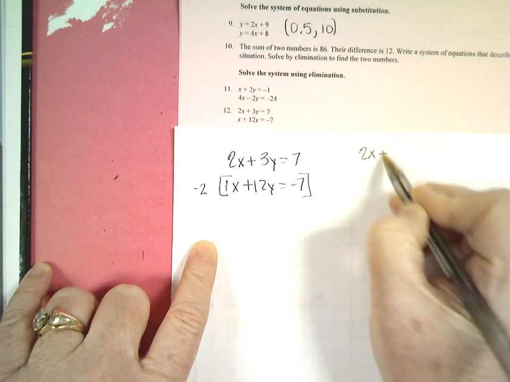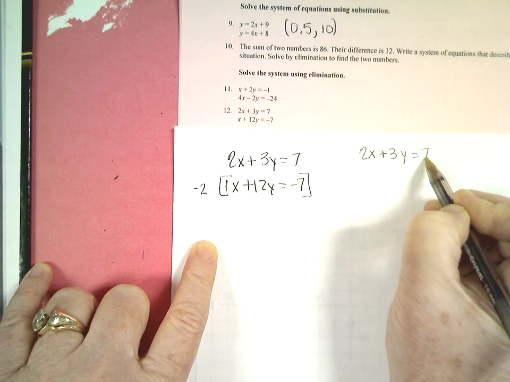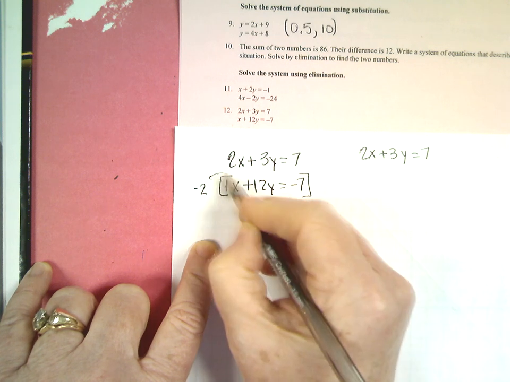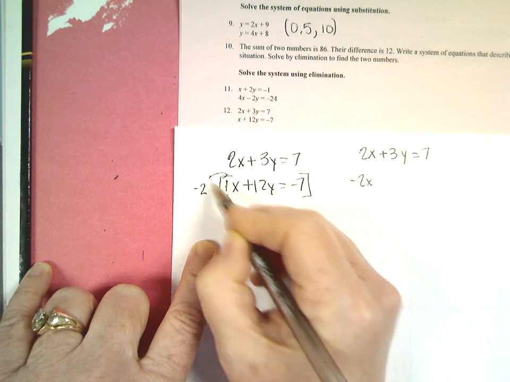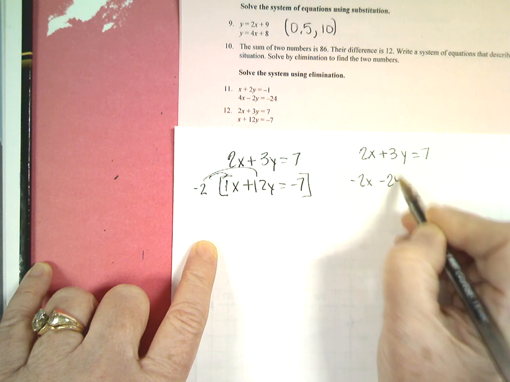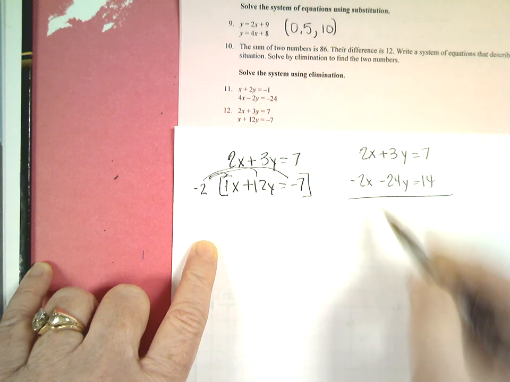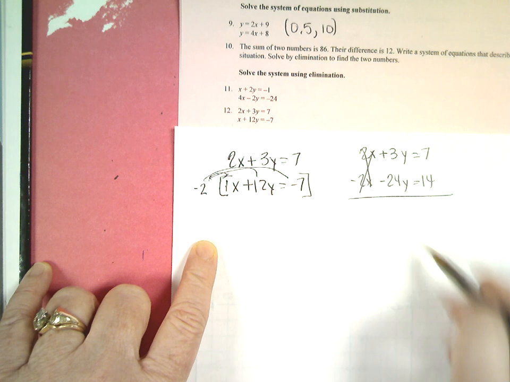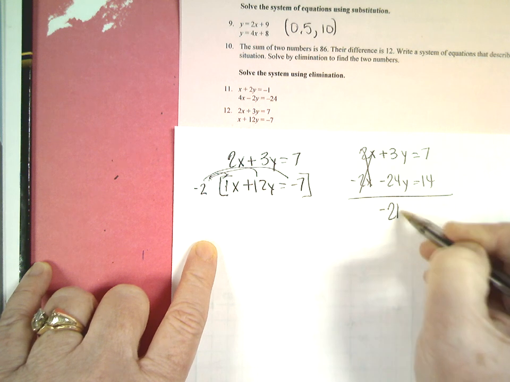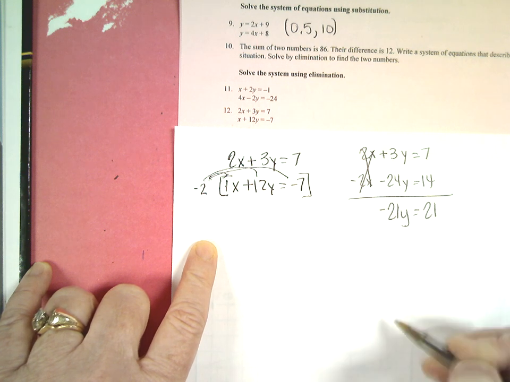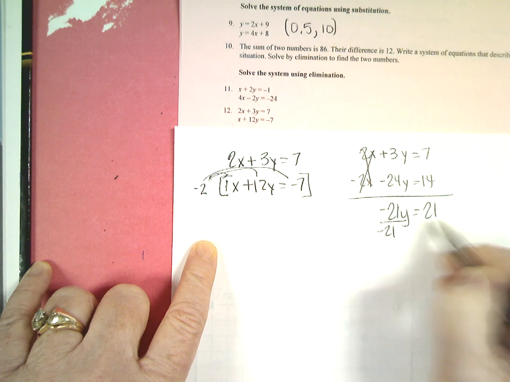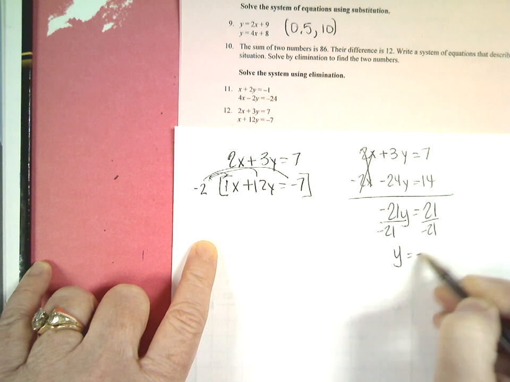So this is 2x plus 3y is 7. This one is negative 2x minus 24y equals 14. Now it's designed so that those will cancel. And when I combine here, I get negative 21y equals 21. Divide by negative 21, y is negative 1.